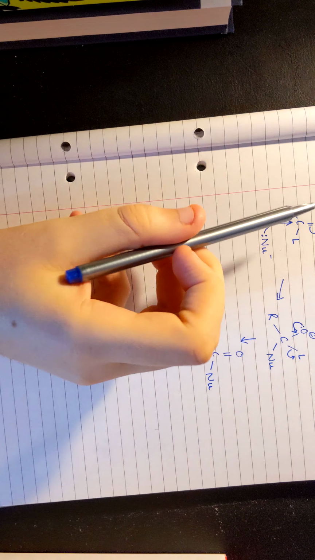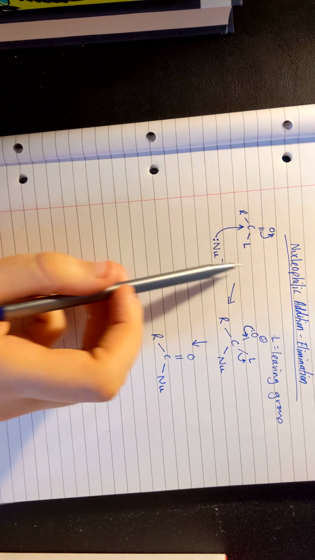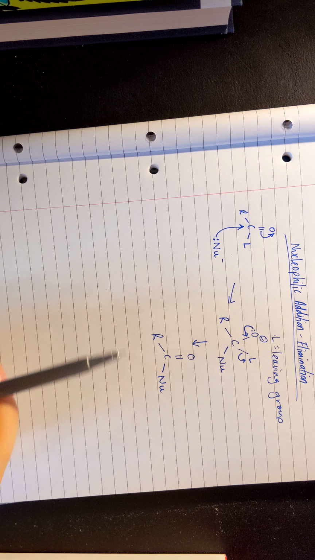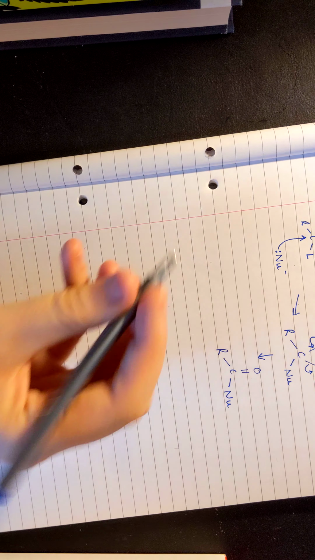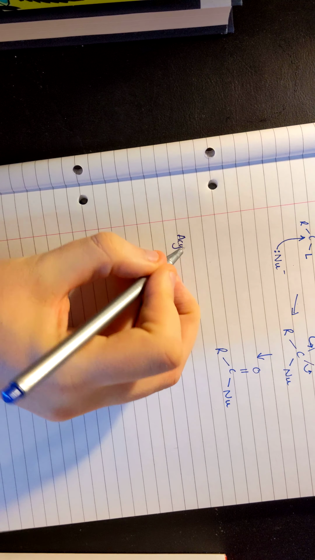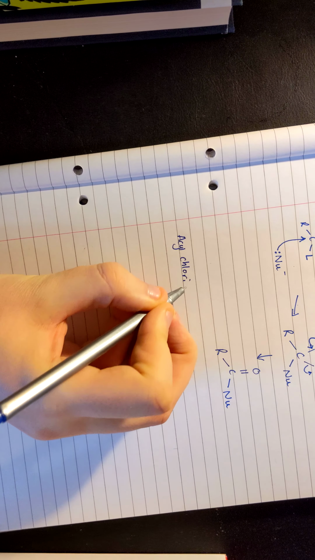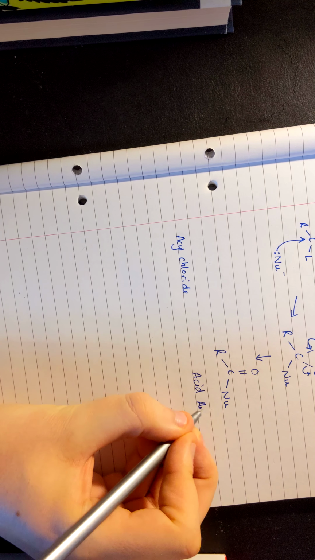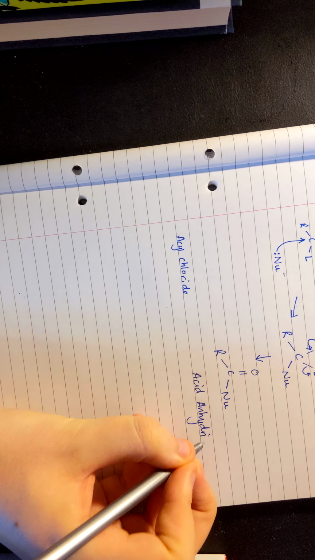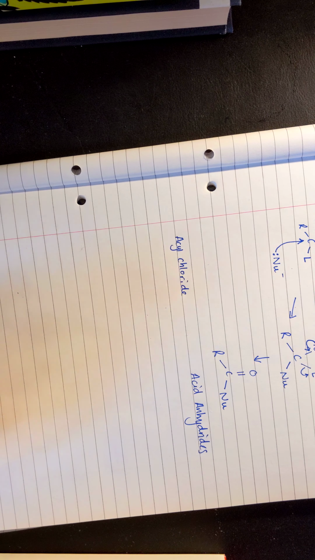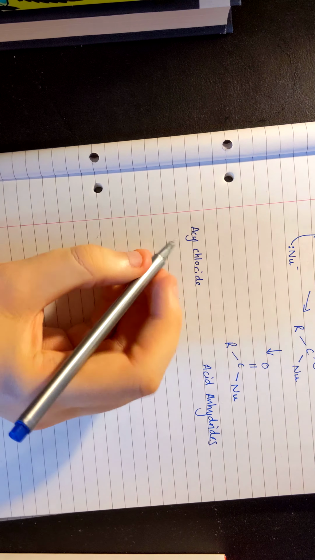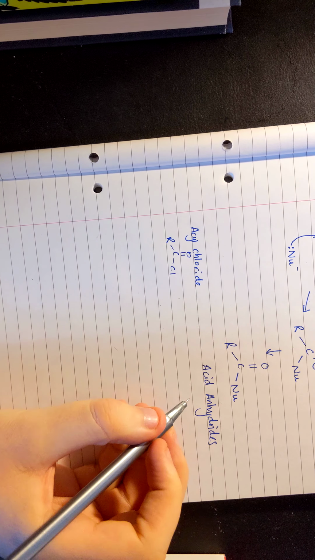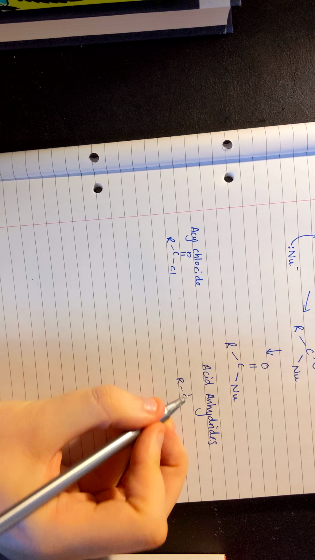Now the two electrophiles that we're going to cover, at least the two classes of electrophile that we're going to see at A level for nucleophilic addition-elimination, are the acyl chlorides and the acid anhydrides, which we looked at last lesson. We looked at the nomenclature of those, so we've seen those before. So we've got our acyl chloride and we've got our acid anhydride.